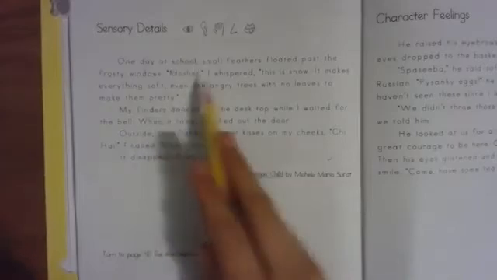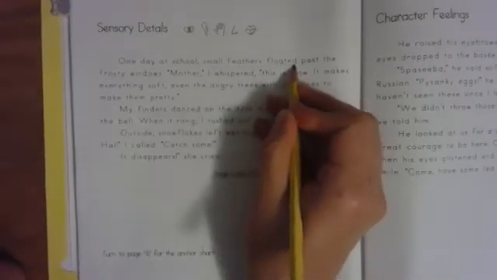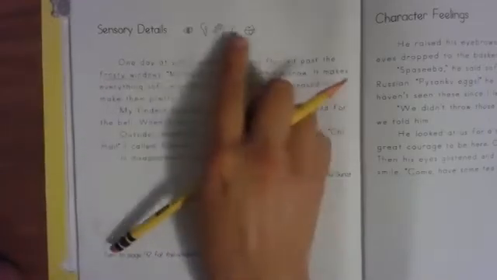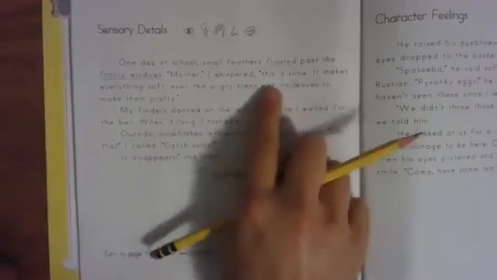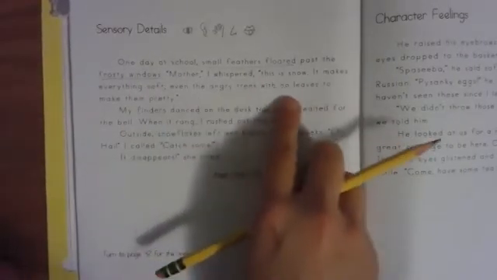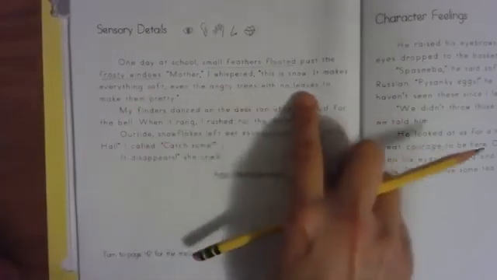One day at school, small feathers floated past the frosty windows. Ooh, small feathers floated. I can see those floating past me when I read that. The frosty windows. I almost feel like I can touch it with my hands. The frosty windows. Mother, I whispered, this is snow. It makes everything soft, even the angry trees with no leaves to make them pretty. Oh, I love this description. The angry trees with no leaves.